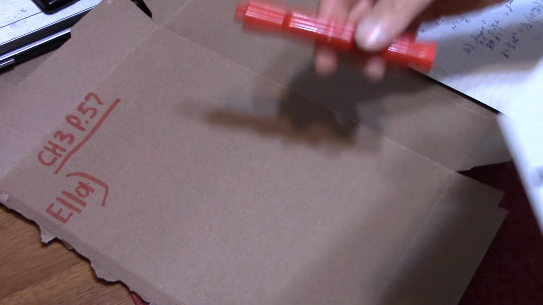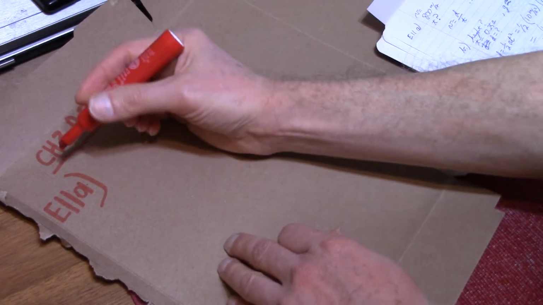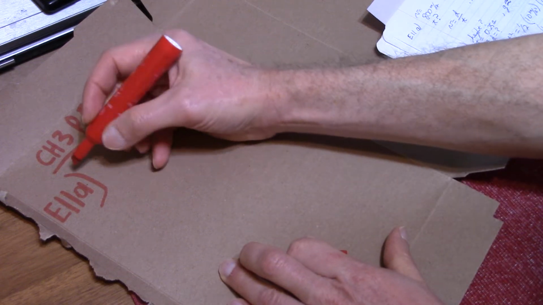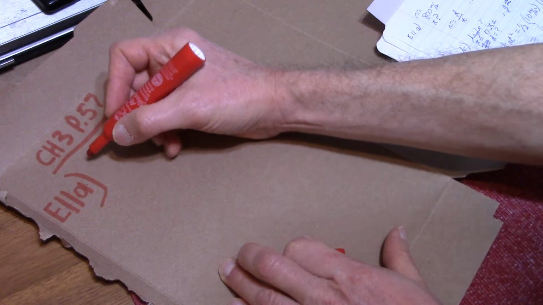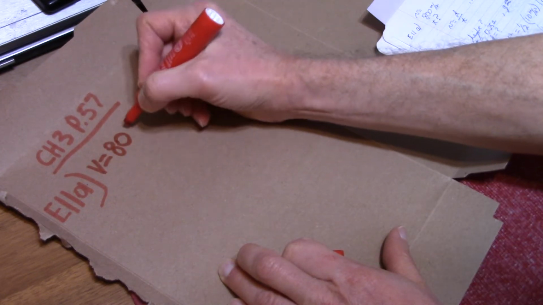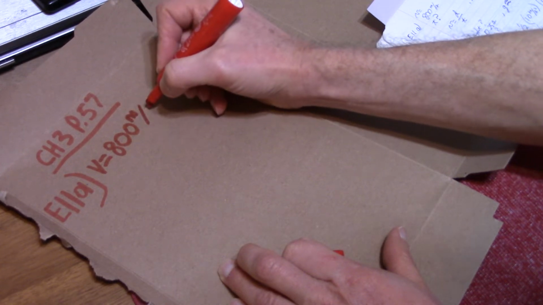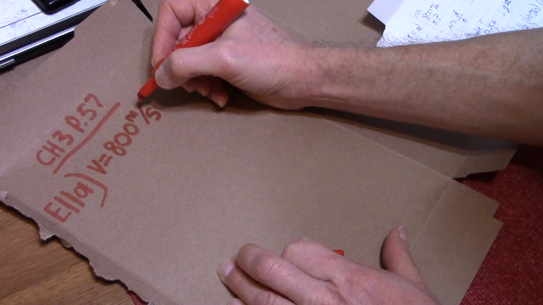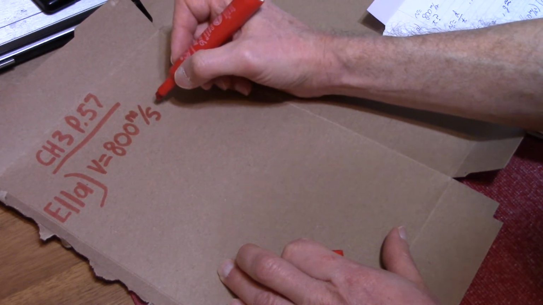Okay. So let's write down what we know. The initial velocity out of the rifle is 800 meters per second, and that's a horizontal velocity.